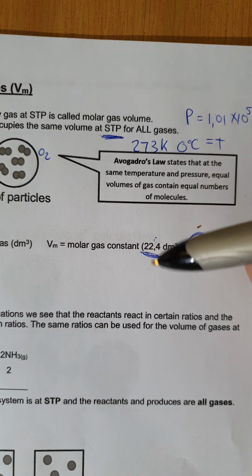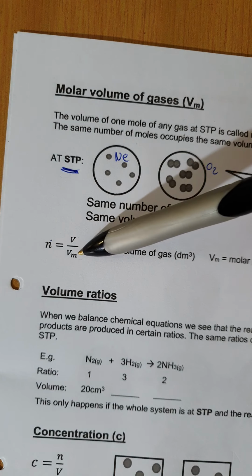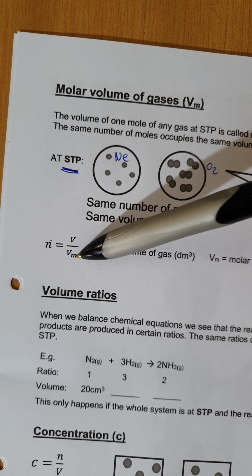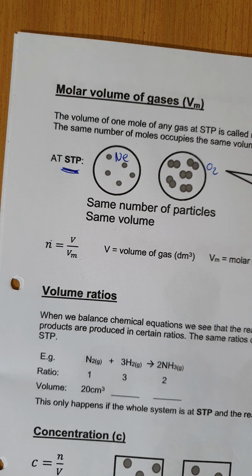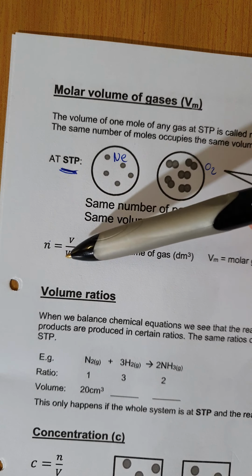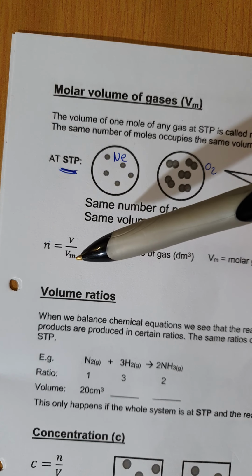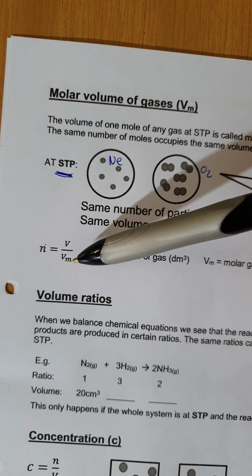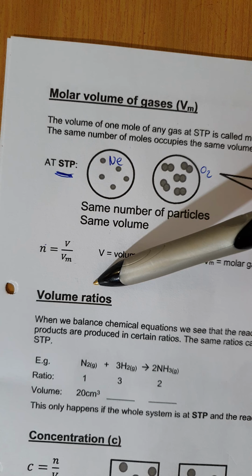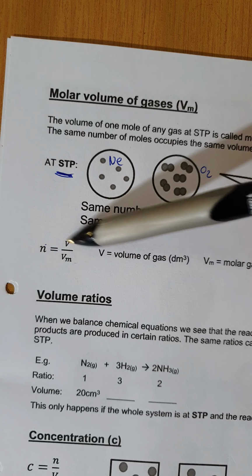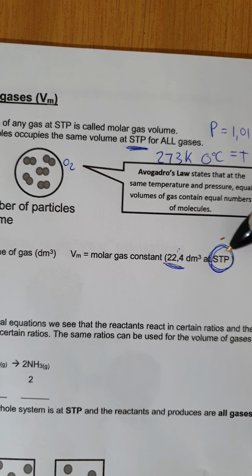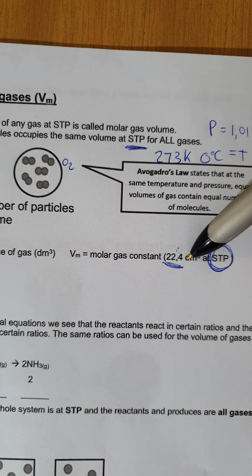Please remember, you can only use this formula. This is like a default formula that everybody goes to, and I don't know why. I think it's because you've already got a value for it, 22,4. The molar volume is only used if you have a gas. Okay, if you have liquid, aqueous, or a solid, you can't use this formula. It's only for gases, right? And they have to be at STP to use the 22,4.